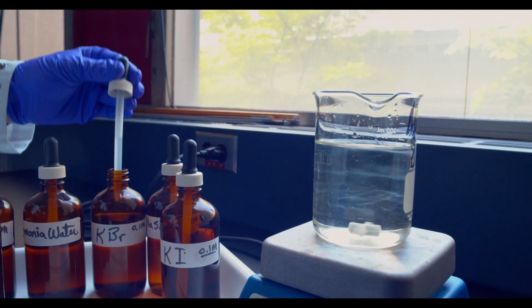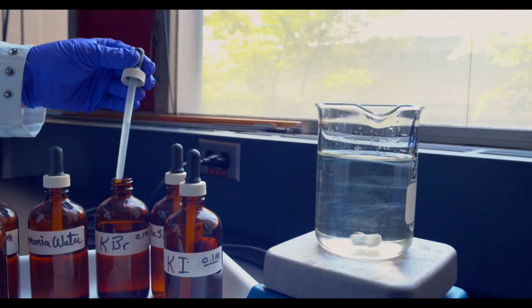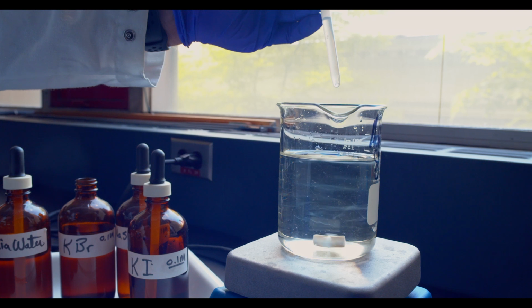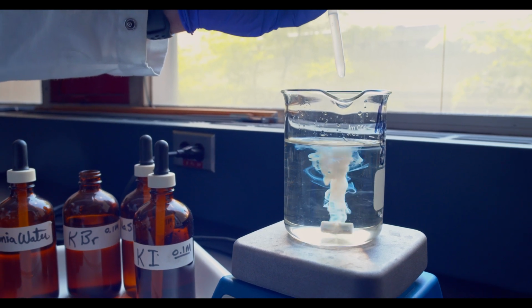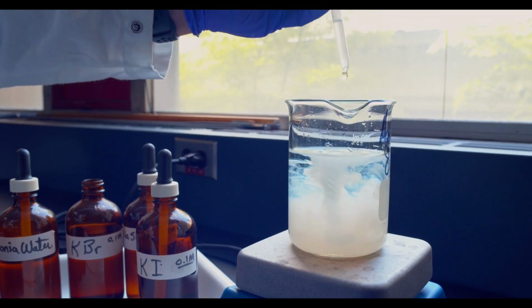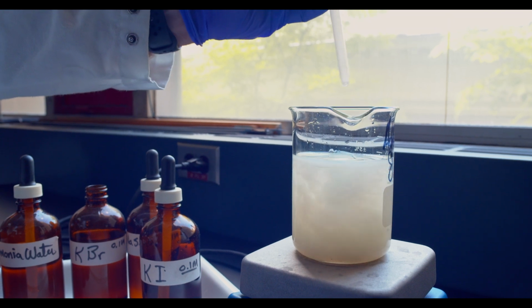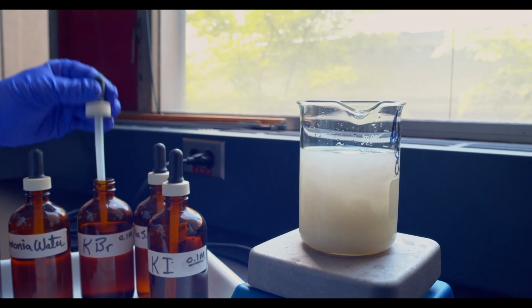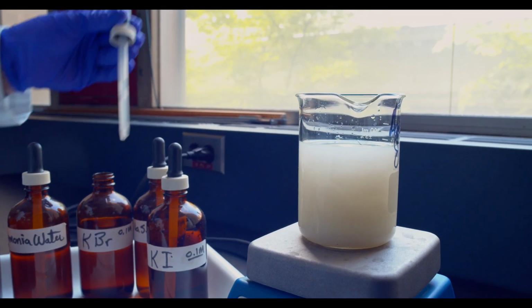So now potassium bromide, the bromide ion, will bind more tightly. So now we see a precipitate of silver bromide.